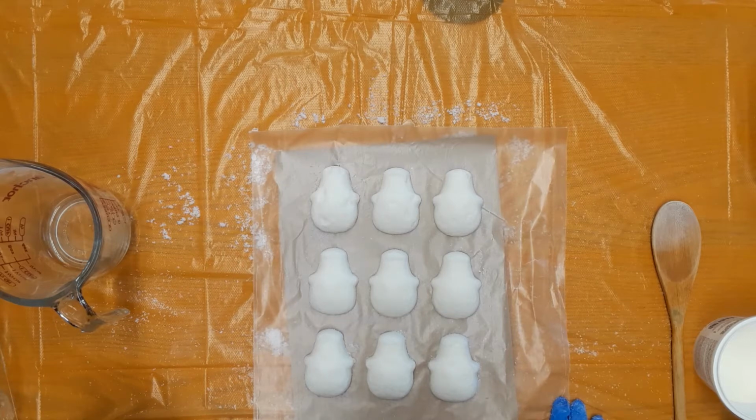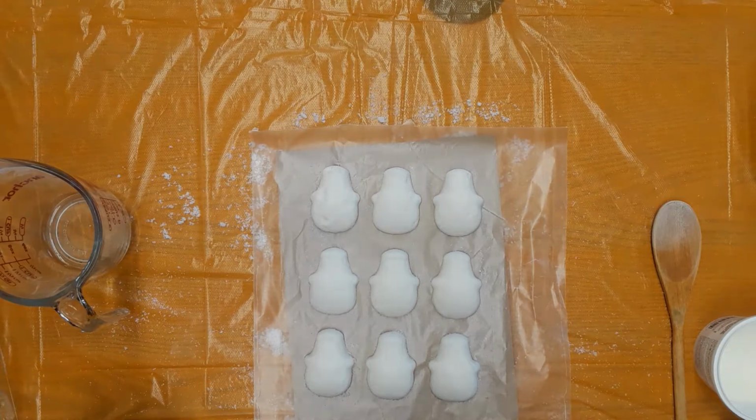If you live in a humid environment, the skulls may not set quickly or may not set at all. The sugar skulls prefer a dry, warm environment, which helps them set faster. So it's a good idea to make sugar skulls in warmer weather or in a kitchen that's a lot warmer. Now we just have to wait for these guys to dry.